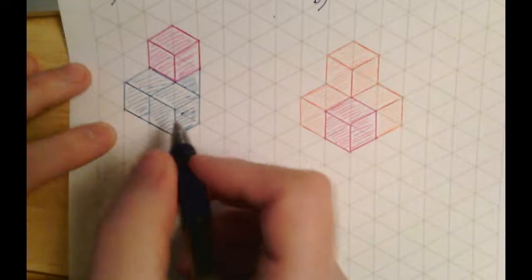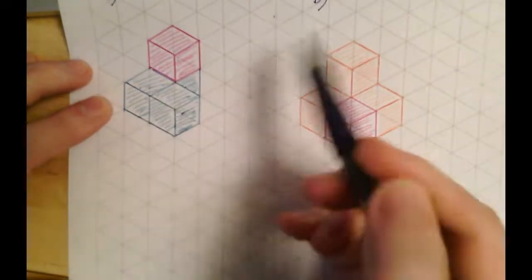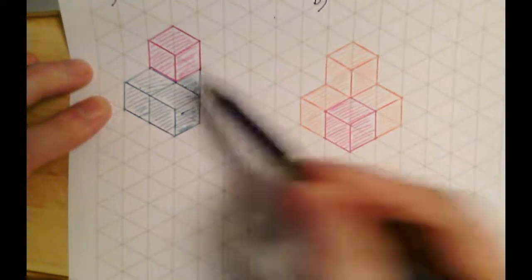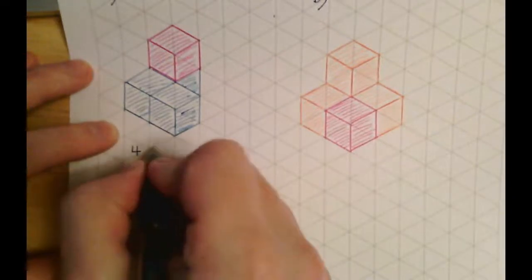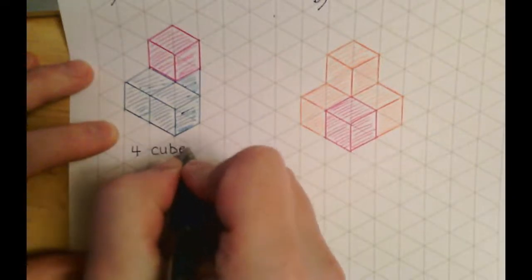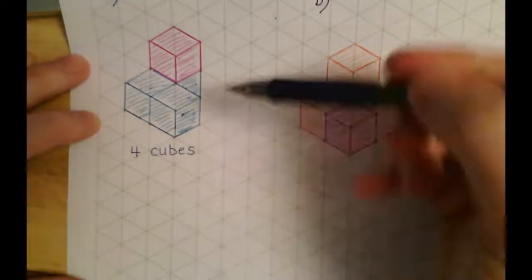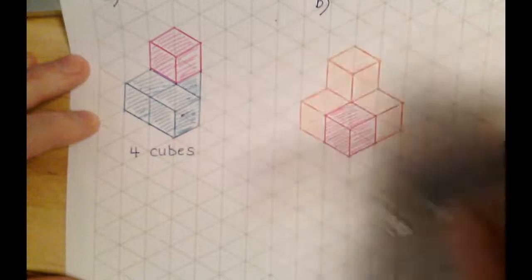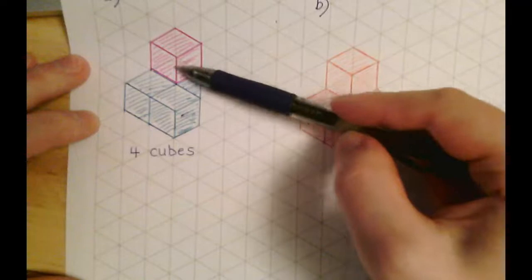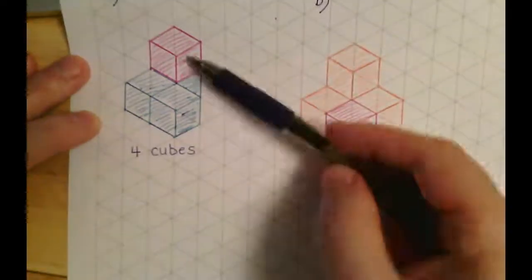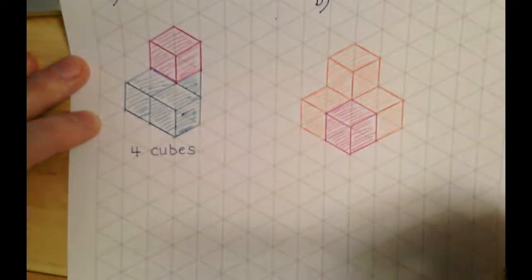So, to start off with, we can count them. There's 1, 2, 3. Now don't forget this one here. Even though we can't see all of it, it's still there. So there's 4 cubes there to start off with. Now, I know there's one here. Yes, we can see a little bit of it. But if I didn't have a cube there, this top cube, the pink one, it can't float. It has to be on top of something. So there's 4 cubes.